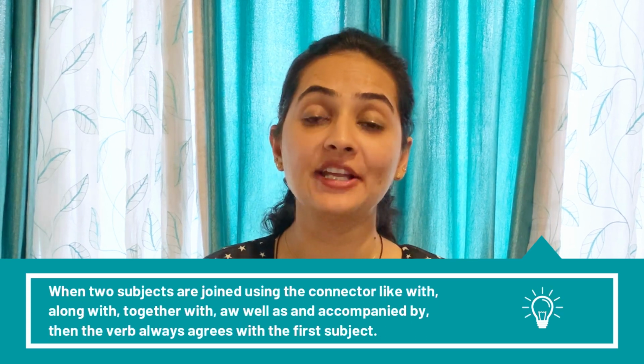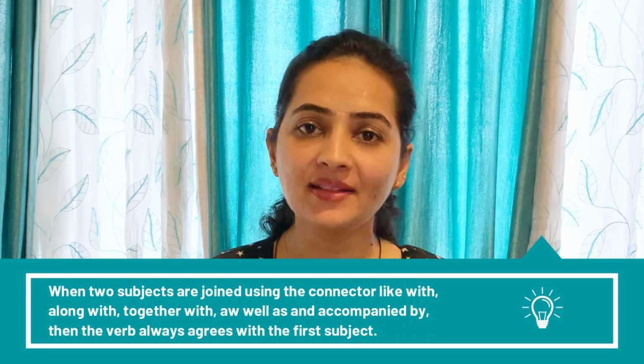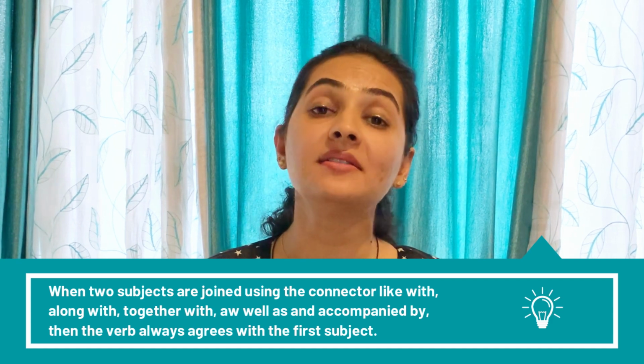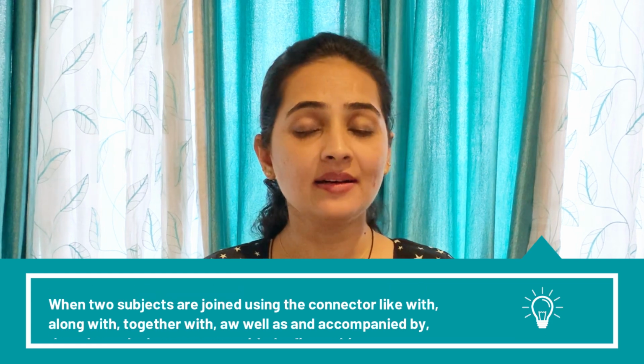The next rule is when two subjects are joined using the connectors with, along with, together with, as well as, accompanied by, then in such a case the verb always agrees with the first subject. Let's take an example. If I say "the chief guest along with his family has or have arrived at the concert." So the chief guest along with his family has arrived. Why? Because the chief guest is the subject here, which is singular. If it would have been "the chief guests along with their families," then "have arrived." Why? Because it is plural.